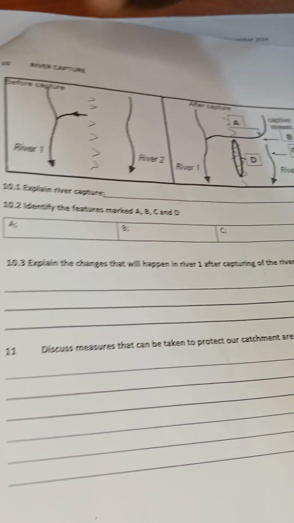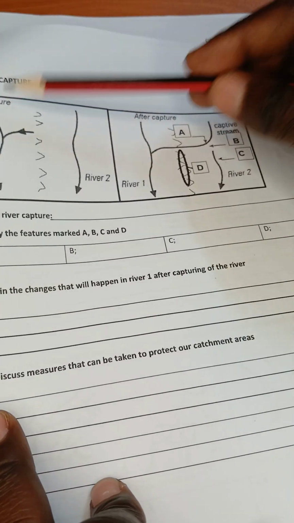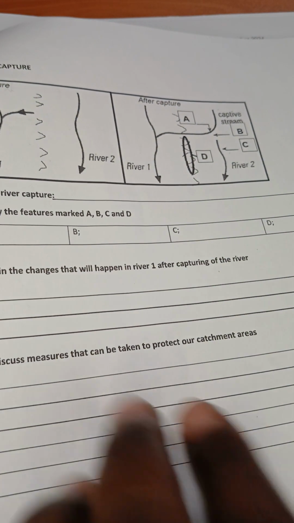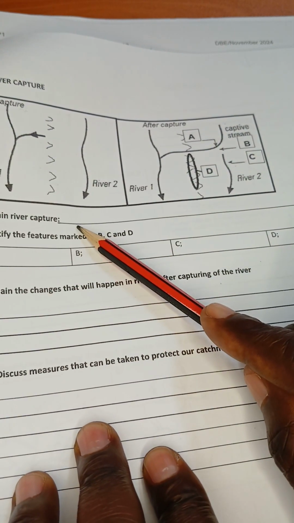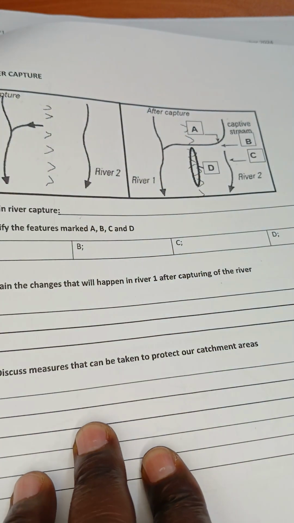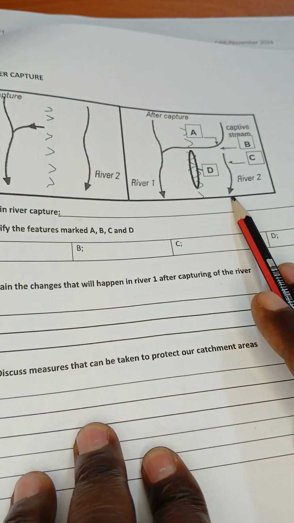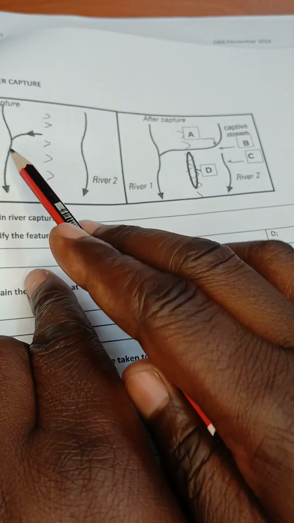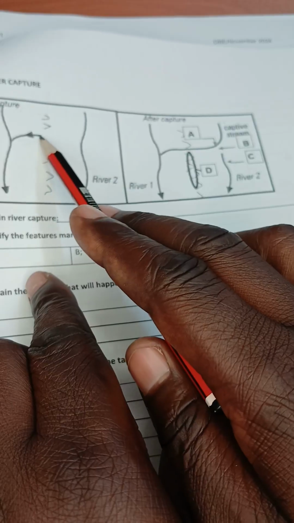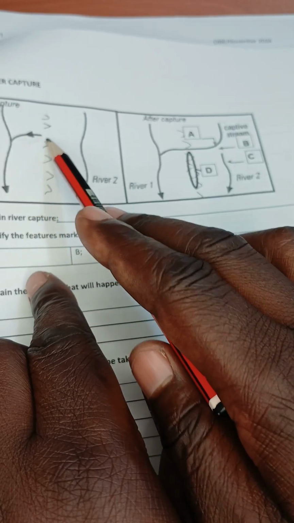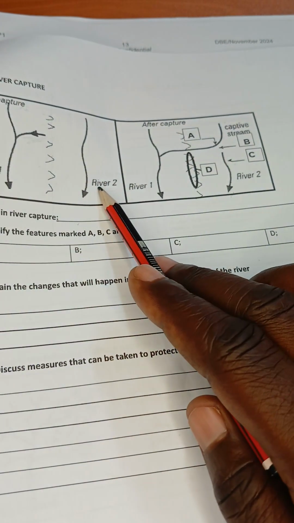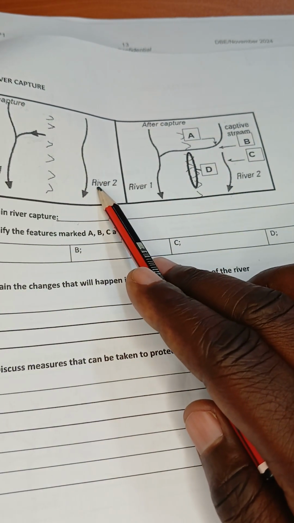Okay, when you talk about river capture, this is before the capture, as you can see there. We have river A, you have river B. Of course, this becomes your watershed. Okay, this is before the capture, this is after the capture. What has happened now, you can see now it's eroding back. Backward erosion is taking place, eroding back on the watershed, such that it ends up capturing the headwaters of river 2.